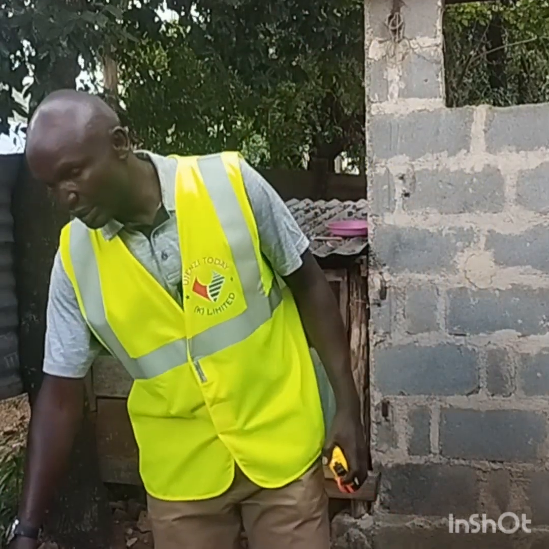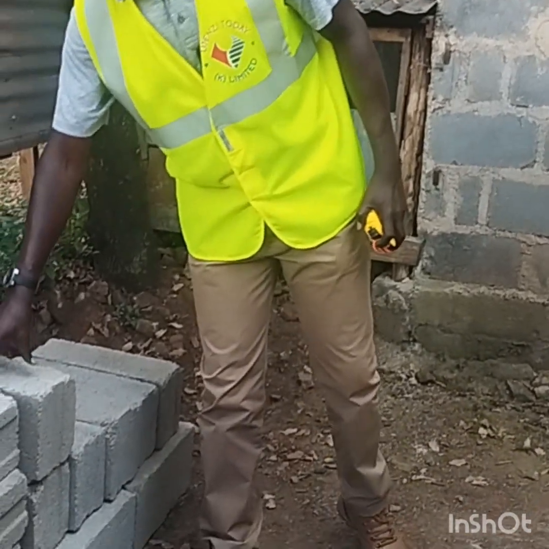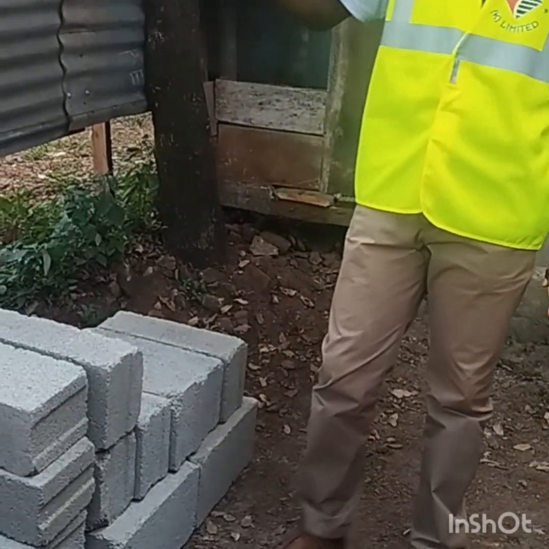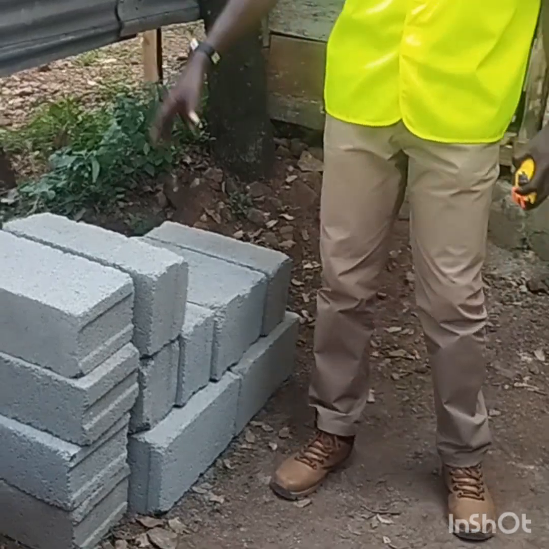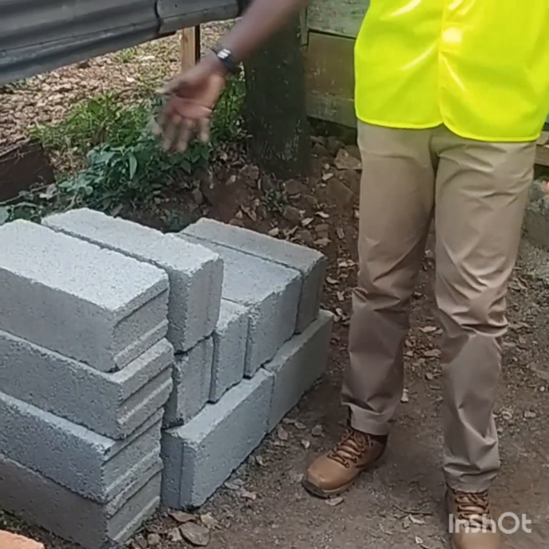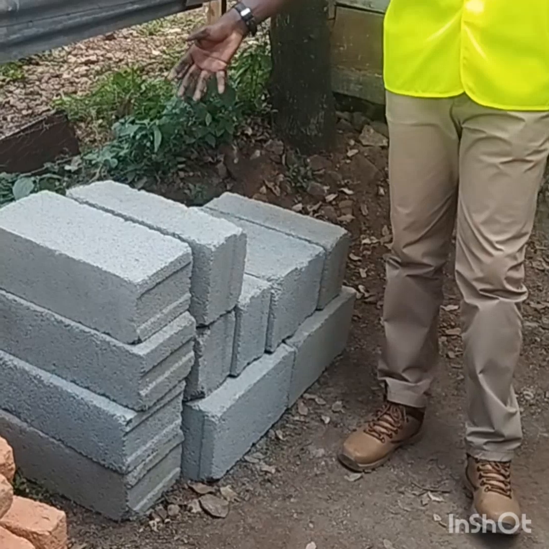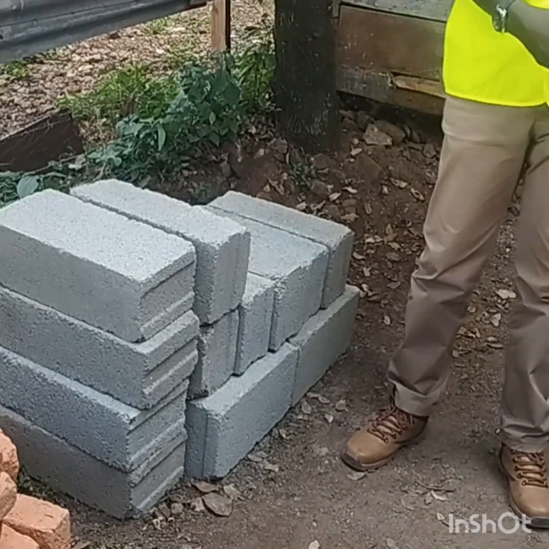Another thing that I want us to know is that this is a block that is commonly made nowadays all over the country. In Kisumu, the price of one block is the same as the price of machine cut stone.